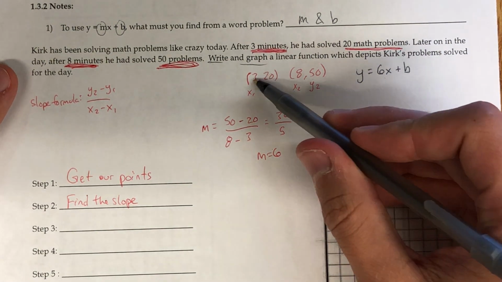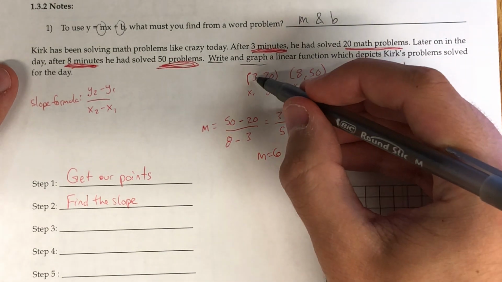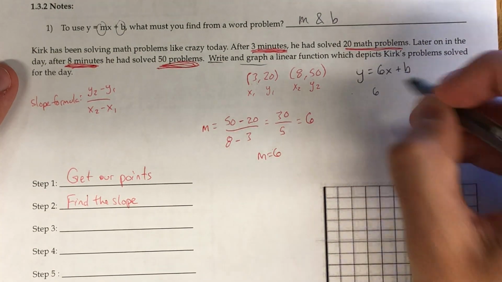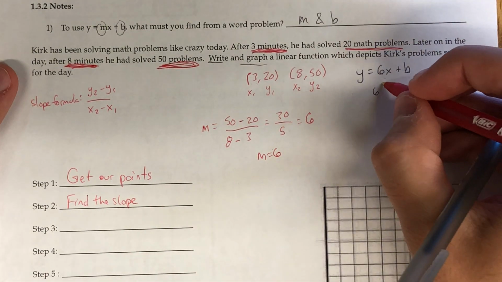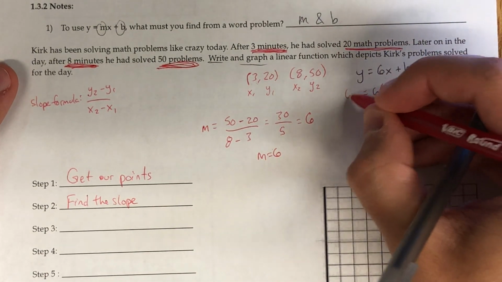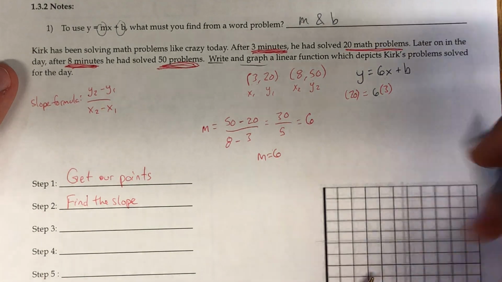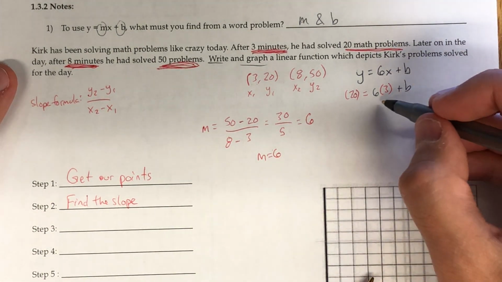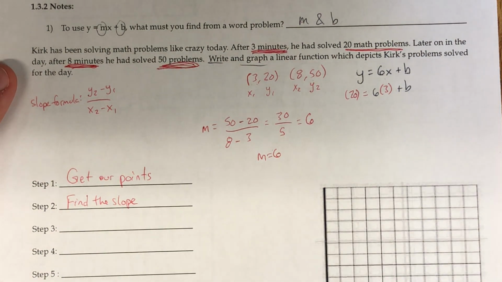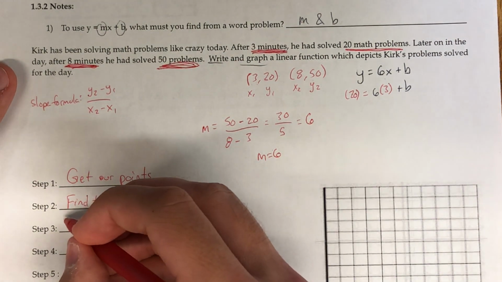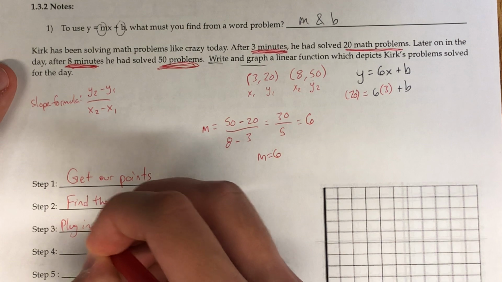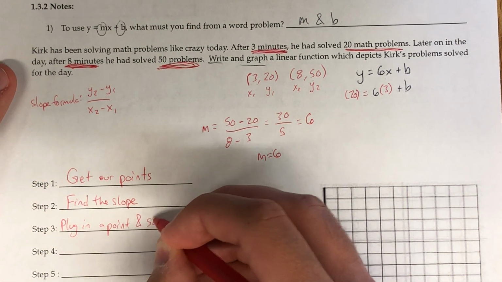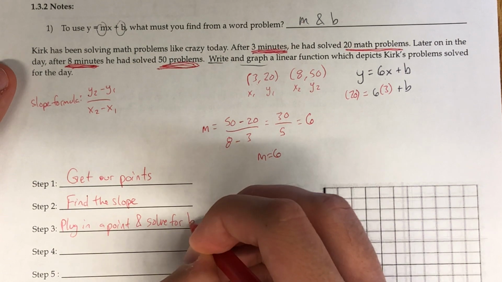And it doesn't matter which one you pick. So notice these points are x and y values, so what we can do is plug in, for example, let's take this first point, where 3 is x and 20 is y. So we can plug those in for x and y into this problem and solve for b. So what we're going to do, or what our second step is, plug in a point and solve for b.